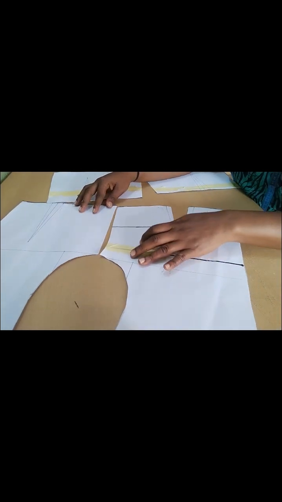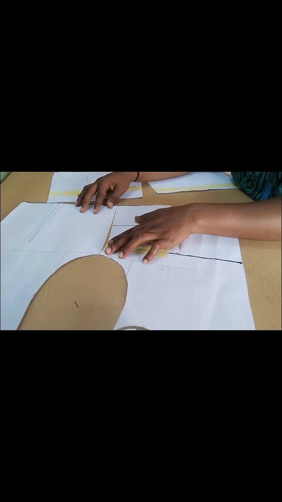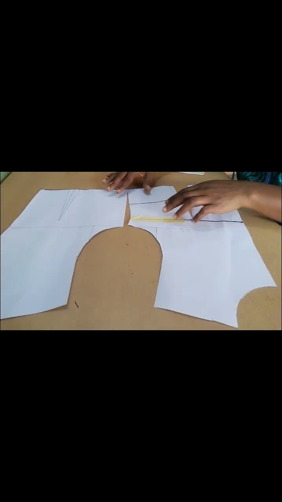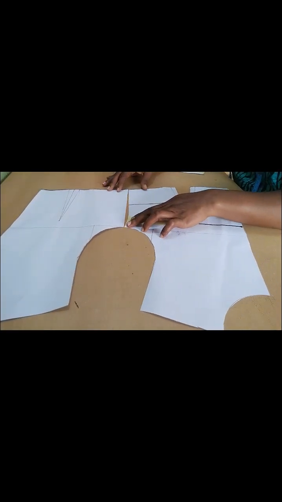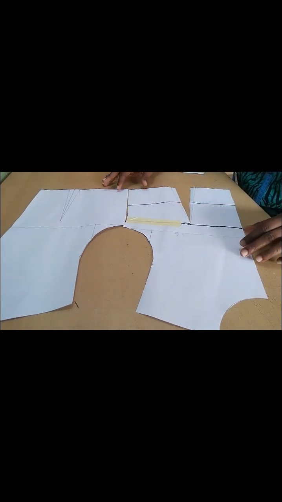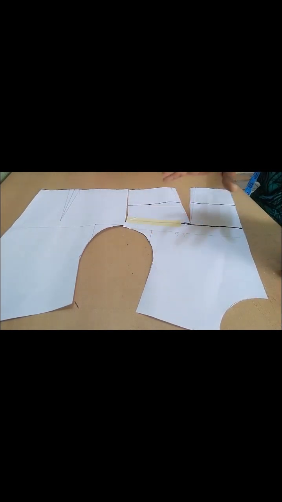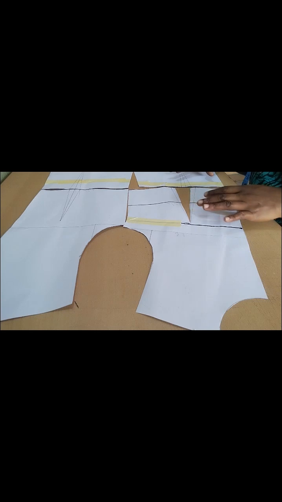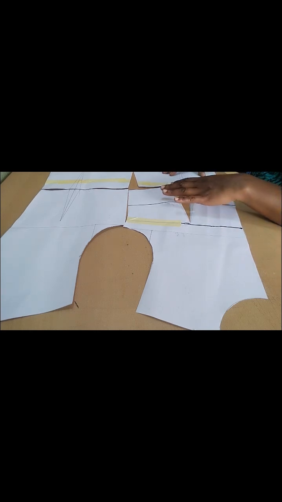So if you place them beside each other now, they are equal. Can you see it? So this is the half scale now. I hope you can see it. This is the half scale, and this is the full scale. You understand? This is the full scale.